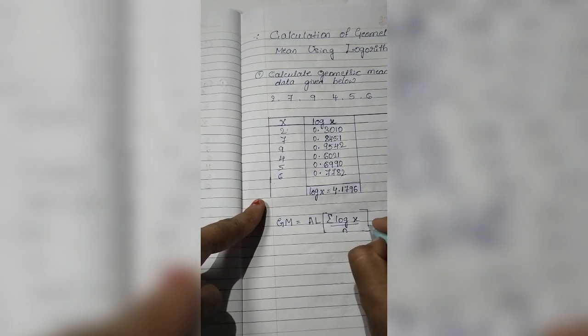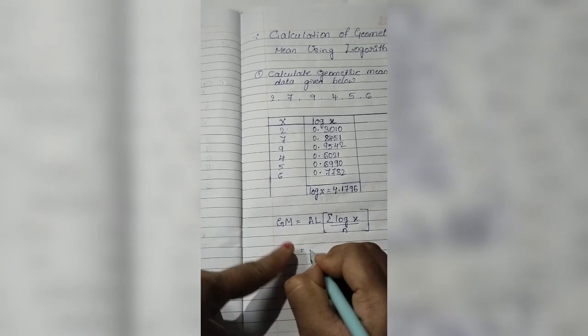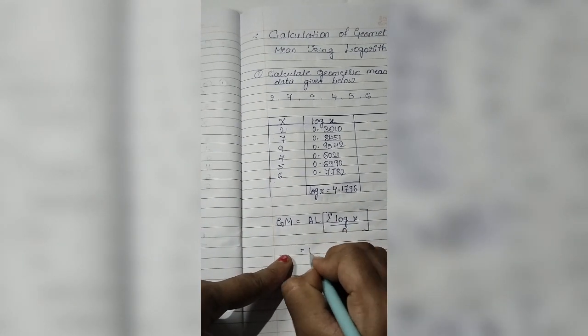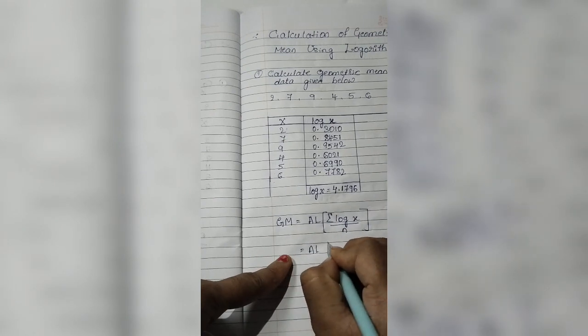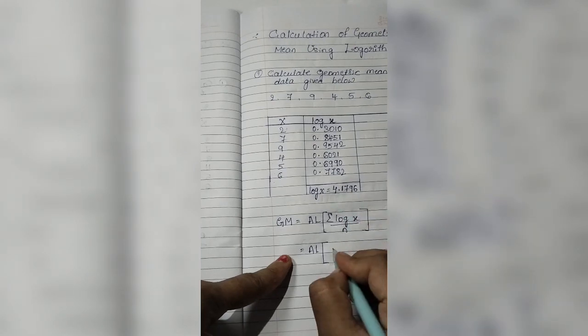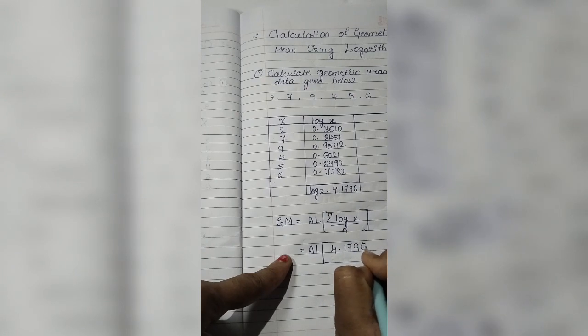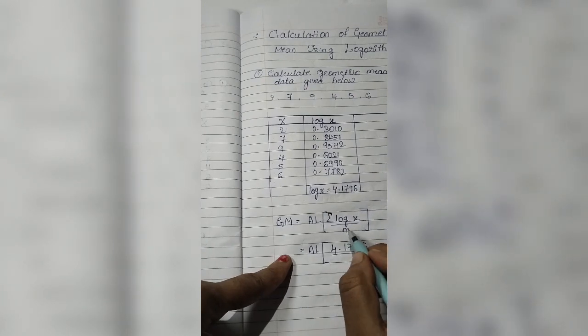That is the formula to calculate the geometric mean. I will carry the anti-log until the last step of this calculation. The total of sigma log x is 4.1796, divided by n.